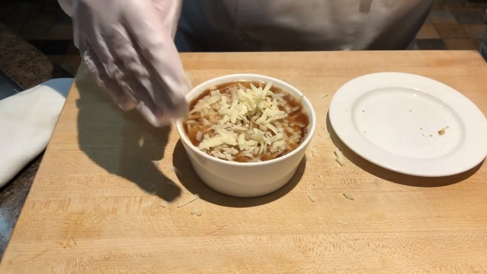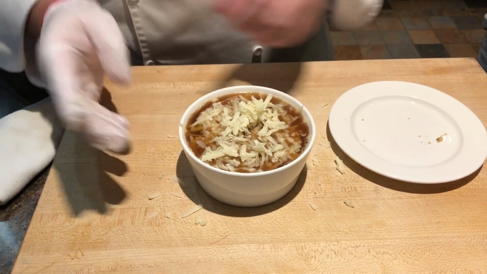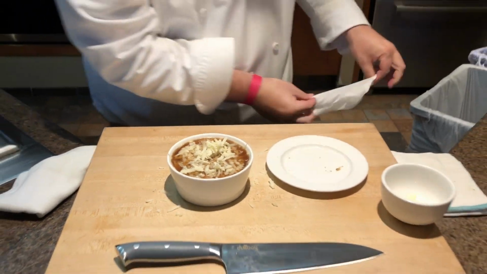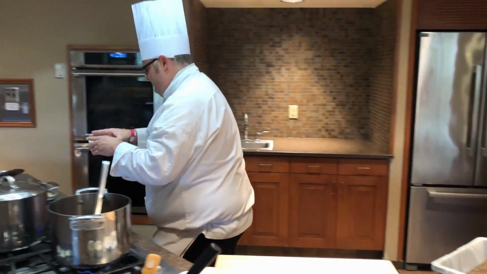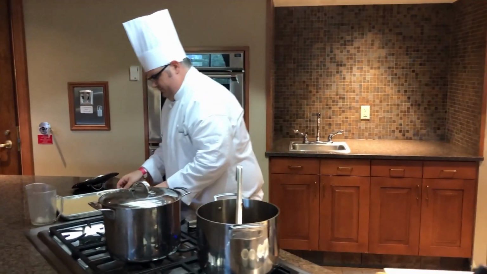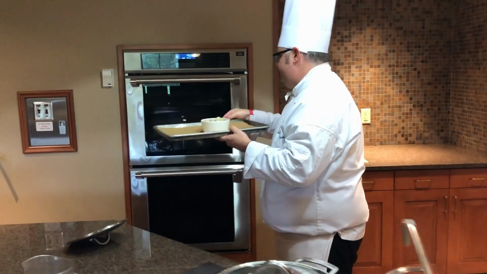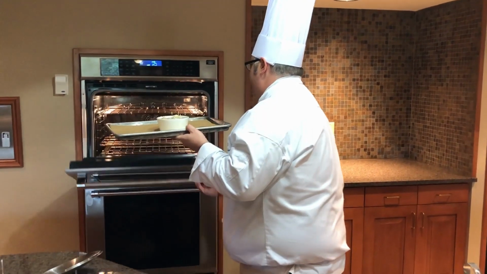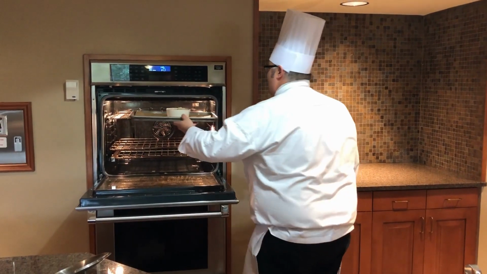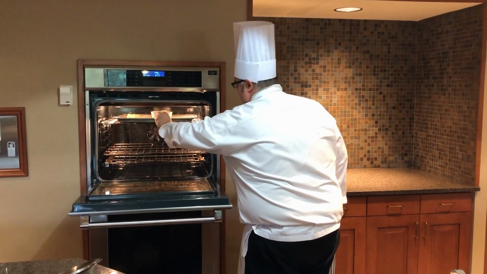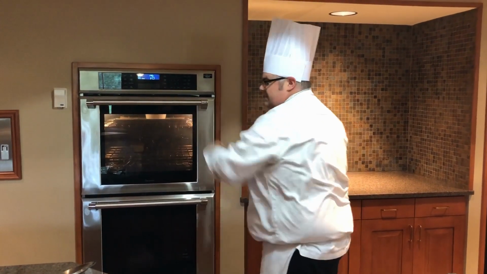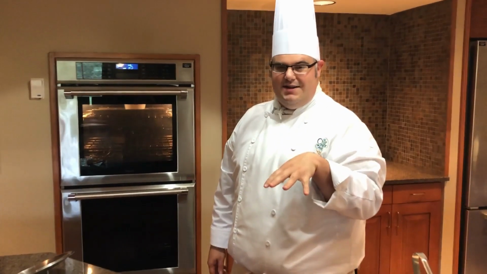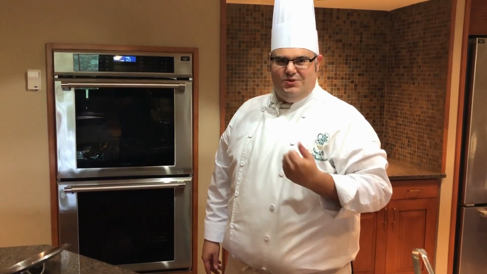Perfect. So now what I'm gonna do is get this onto our sheet tray. We're just gonna pop this under our broiler. We've got the broiler on a pretty high setting, so this shouldn't take very long at all to cook down. So I'm just gonna let it sit in there. It should only take about a minute or so to get that cheese nice and bubbly and caramelized. In a couple minutes, we'll get it out of the oven. We'll show you what it looks like.